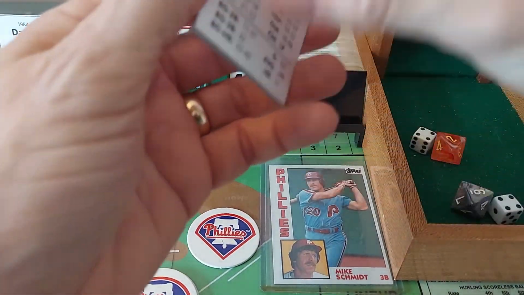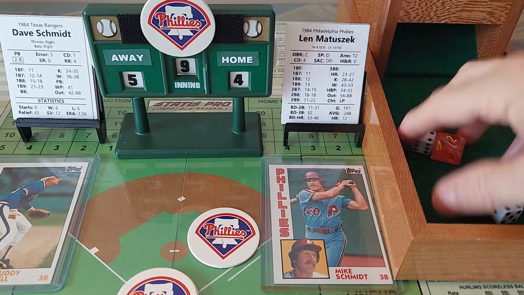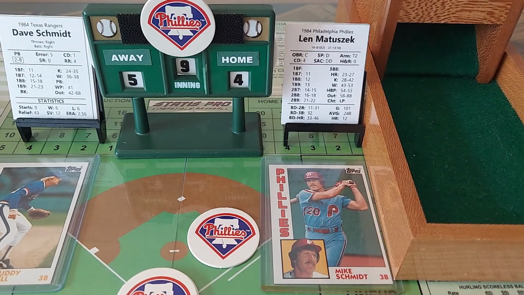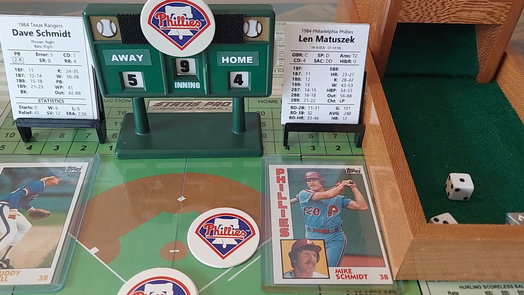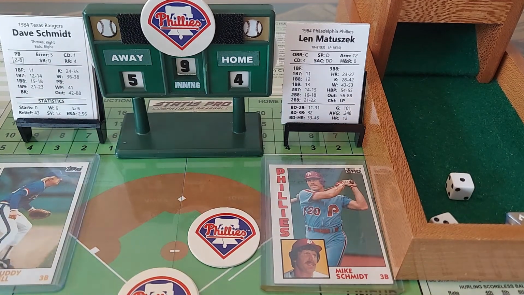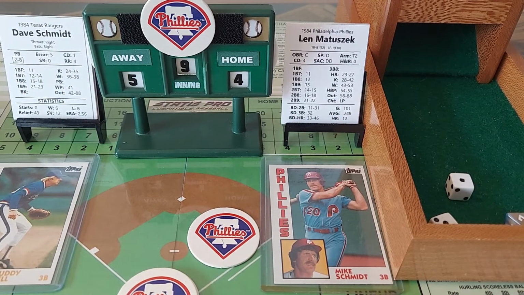Len Matuszek steps in. He's 1 for 4. .248 hitter, 12 homers. Batting left against the right-hander. Last chance for the Phillies. Here's the roll. Off the pitcher card, 67 is going to be an out. Popped up on the infield. Second baseman Wayne Tolleson calls for it and makes the catch. That's the ball game. Final score, Rangers 5, Phillies 4. We'll be back with a wrap-up.